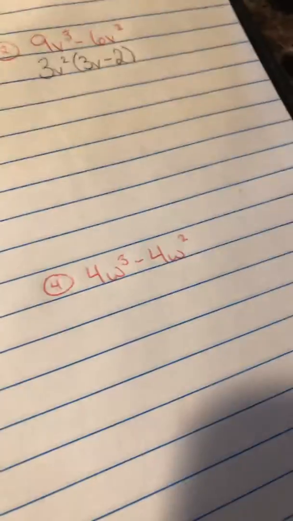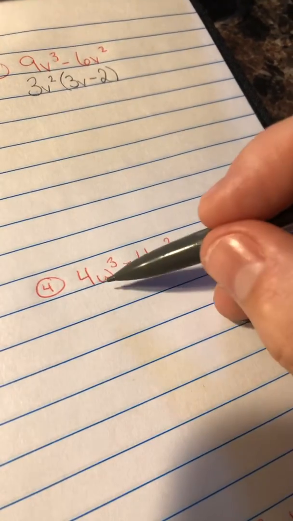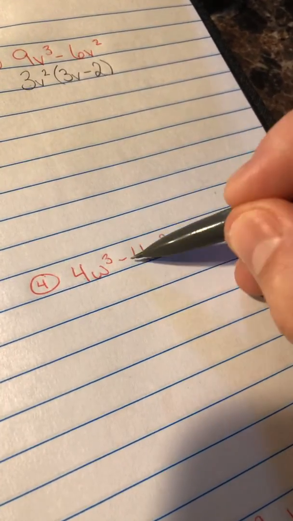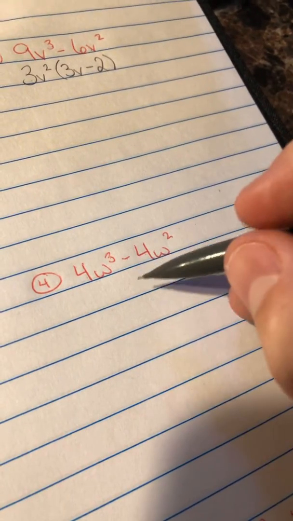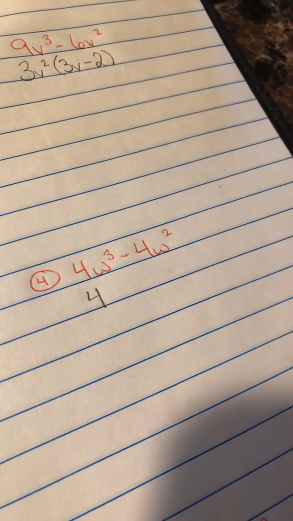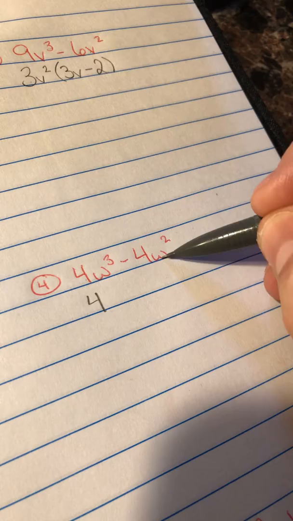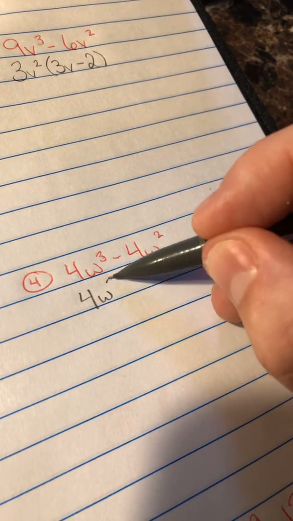And then for the final one of this video, it looks very similar. You've got 4w cubed minus 4w squared. Since 4 goes into 4 and 4 goes into 4, we're going to be taking out a 4 out of each. And since w has a square here and a w has a cube here, we're going to be taking out the w squared.